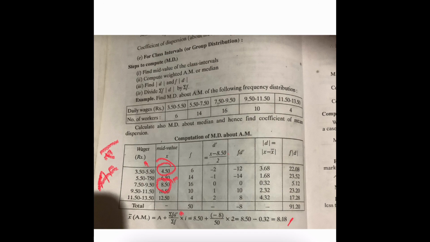So you found the mean. Now you can calculate. Now I will do here. Now you can find MD, mean deviation about mean, is equal to summation of f |d| divided by summation of f.